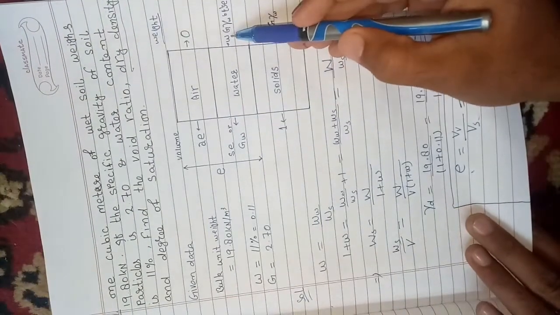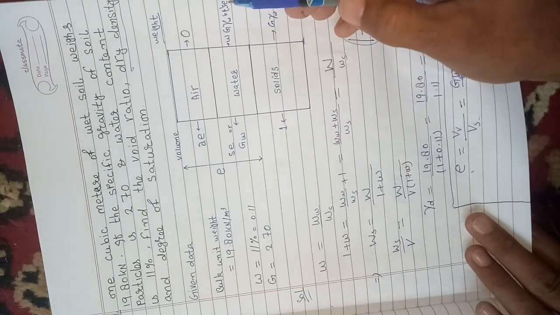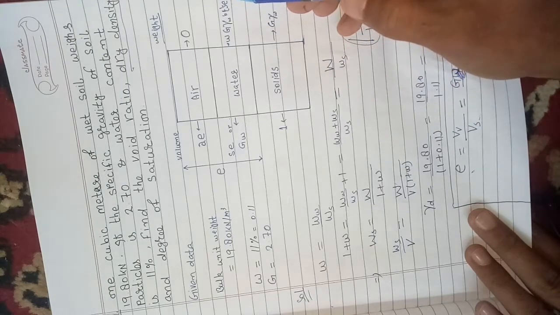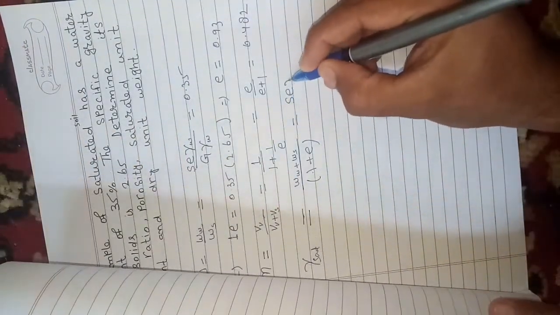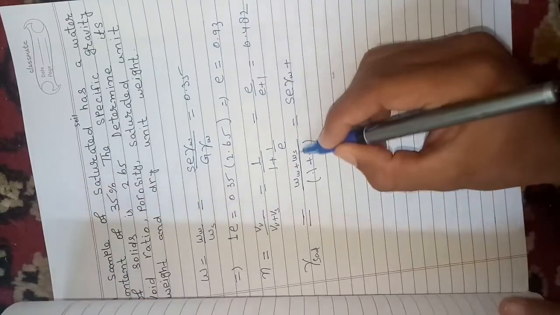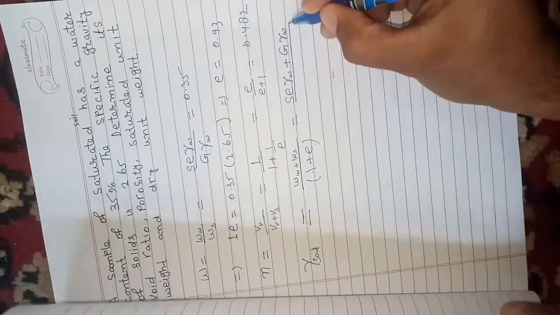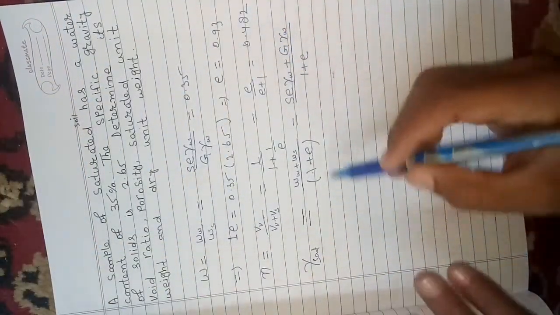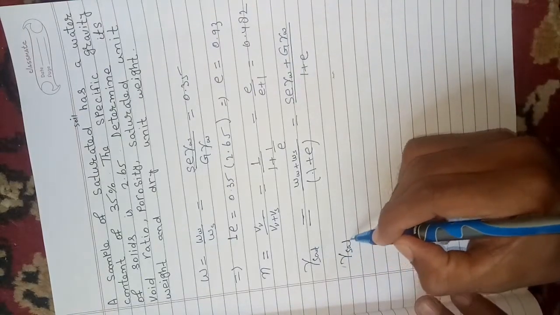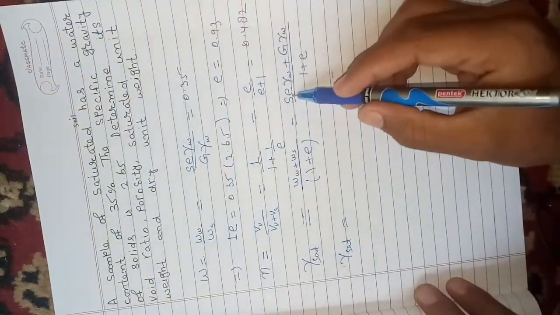So which further implies we can write, what is weight of water? Weight of water is, in terms of water content, times G, or we will use saturation into void ratio into unit weight of water. So we will write weight of water is saturation into e into unit weight of water plus weight of solids. Weight of solids is G times unit weight of water, that is specific gravity times unit weight of water, divided by total volume. Total volume is 1 plus e. So we can write saturated unit weight will come out to be, this is degree of saturation, this is a fully saturated sample, so it means degree of saturation is 1.